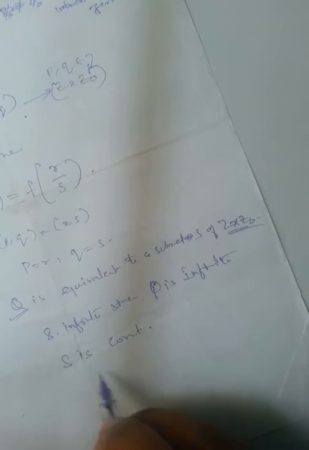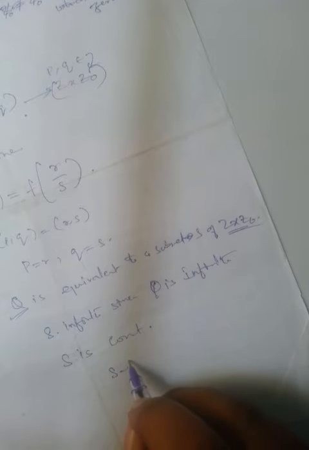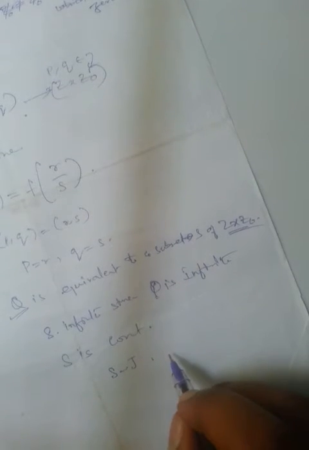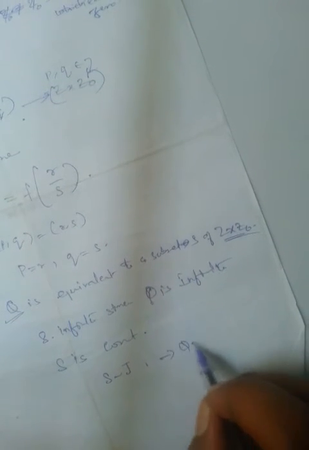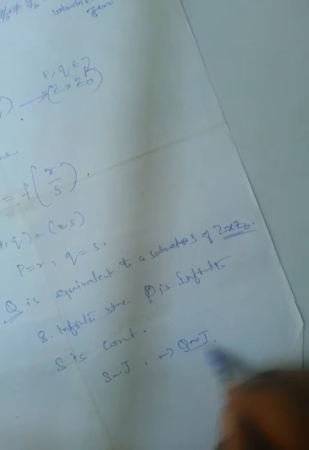We get the one-to-one correspondence with J, and hence we can conclude that Q is also similar to J. Hence we get that Q is also countable.